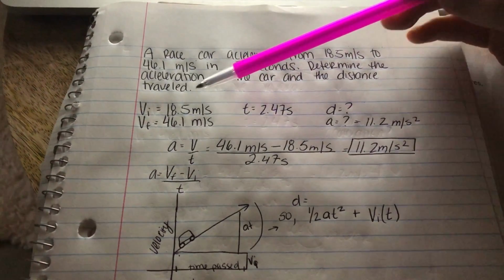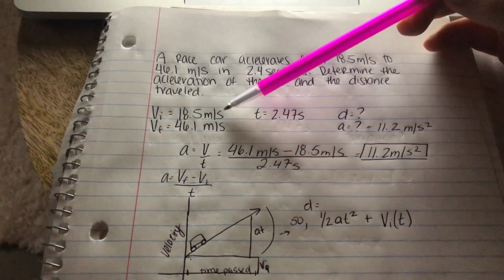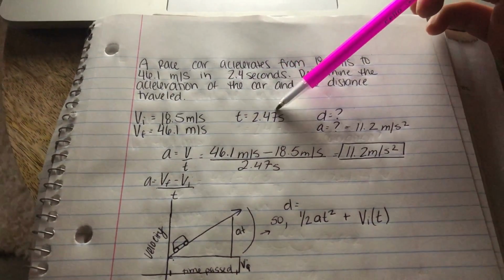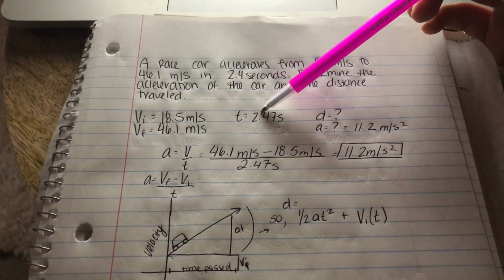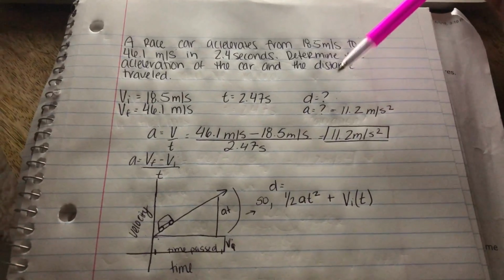So our given information is the initial velocity, which is 18.5 meters per second, the final velocity, which is 46.1 meters per second, and the time the car traveled, which is 2.47 seconds. So we need to find the distance and acceleration.